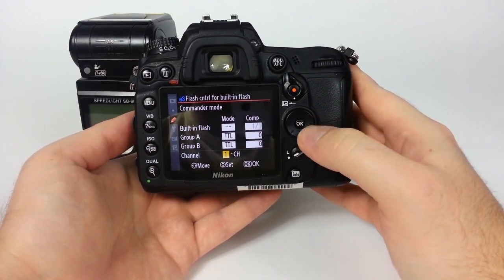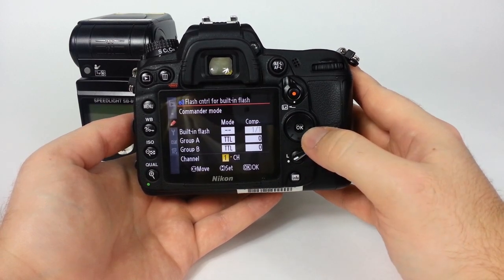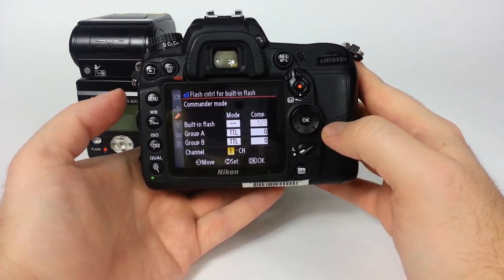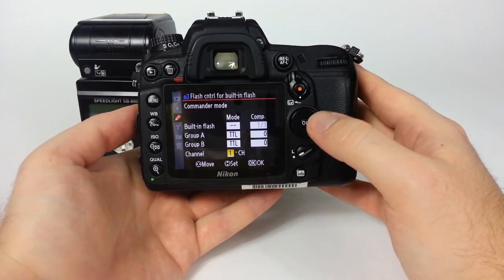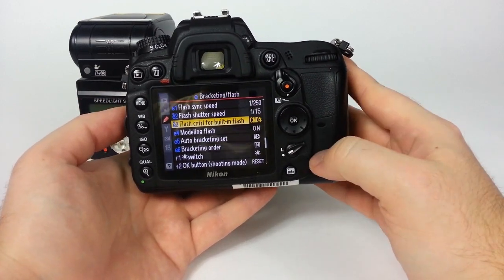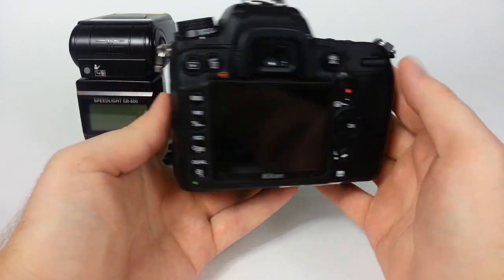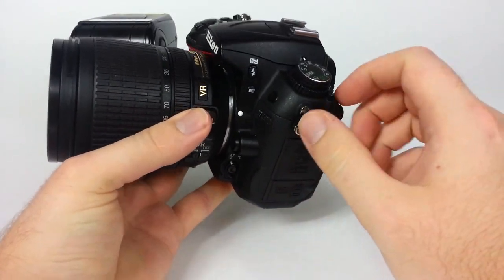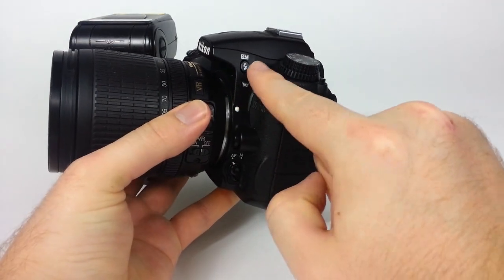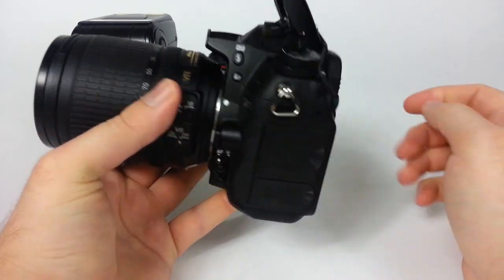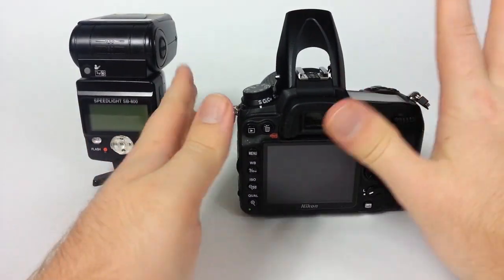Now, once you're all done changing these settings, you want to hit the OK button. If you don't hit the OK button, if you hit the menu button or the info button, it won't save anything. So you hit OK, and it saves all those settings. And just go off the menu here. I'm in manual mode here, so you want to pop up your flash like that, and then you're ready to go on your camera.